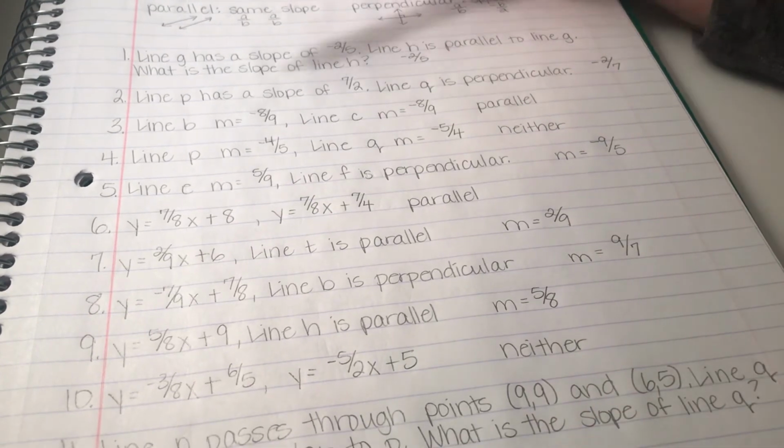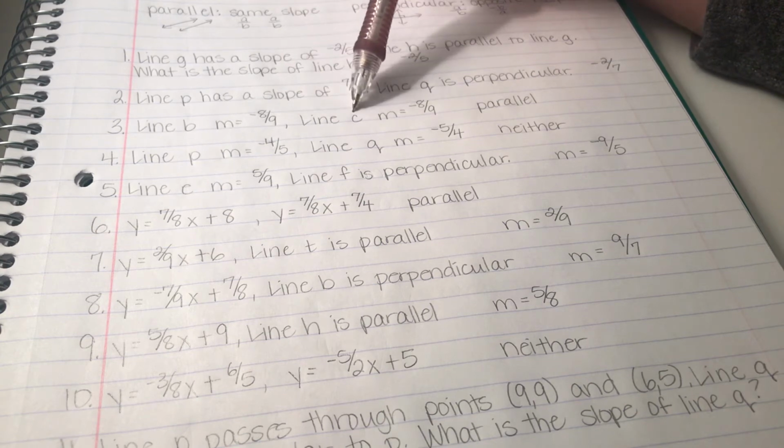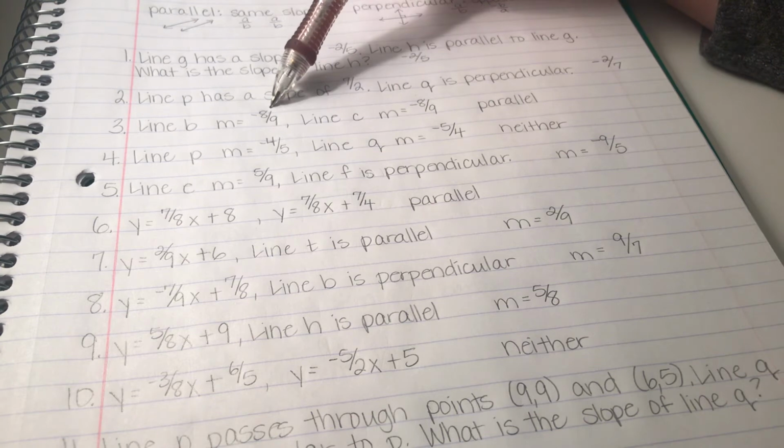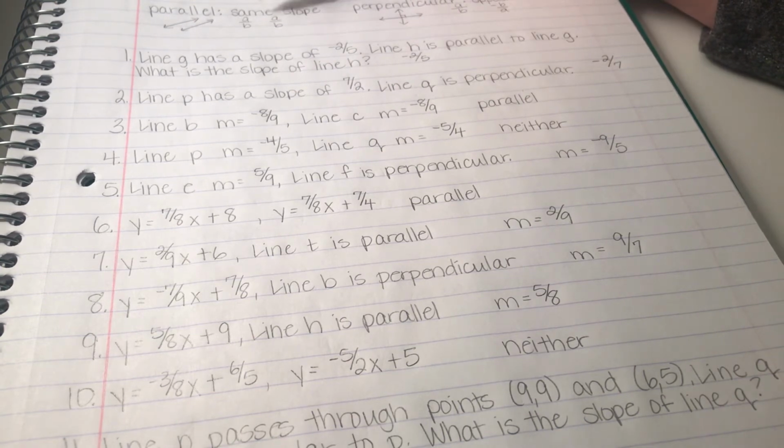Number 3, line B has a slope of -8 over 9. Line C has a slope of -8 over 9. So what's the relationship between these two lines? They are parallel because they have the same slope.